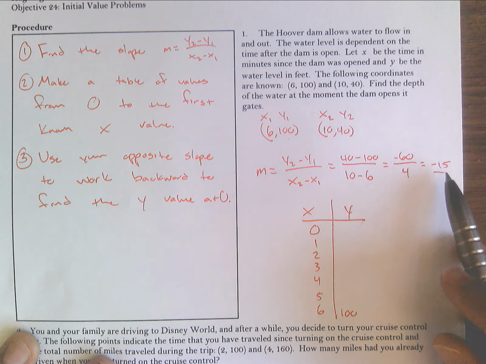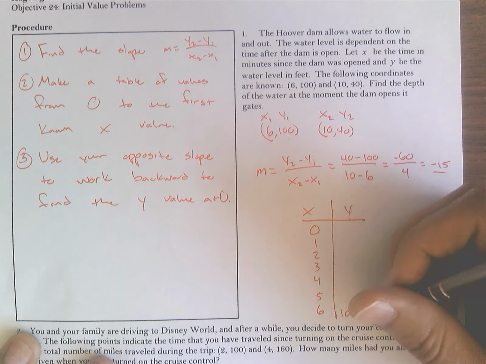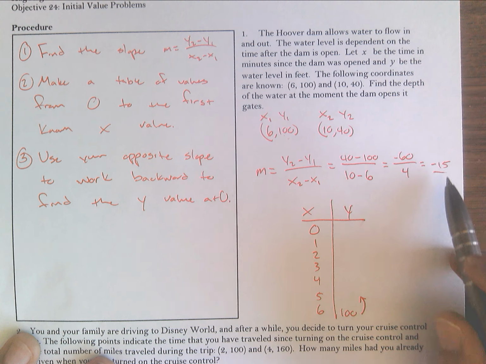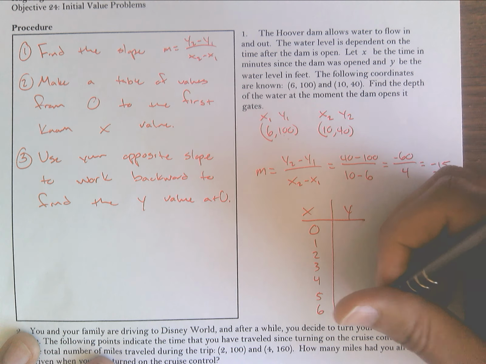If our slope is negative 15, our opposite slope is positive 15. So from our 100, for every one step back, we're going to go plus 15.